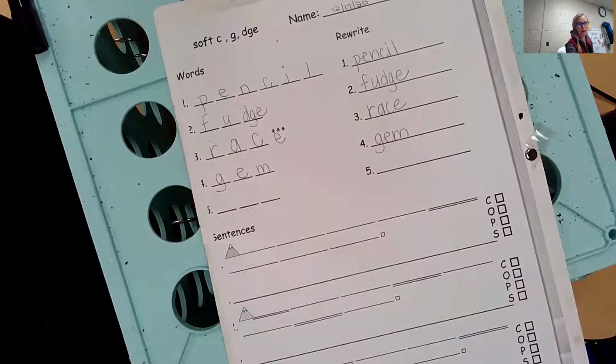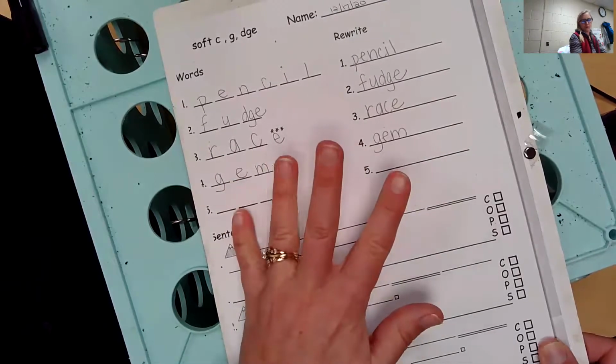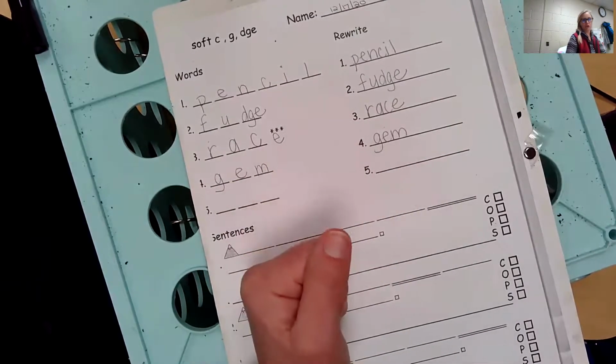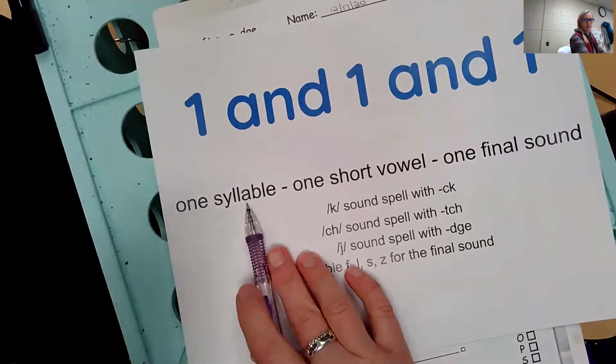Let's look at number 5. Number 5, the word is judge. The judge will determine the law. Judge. Let's pound it out. Judge. Let's look at that one again. We have 1 pound, judge.